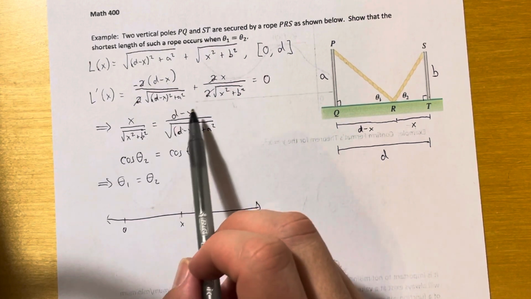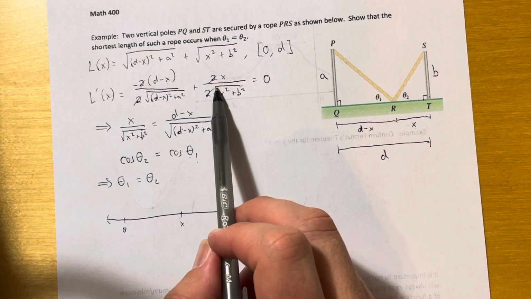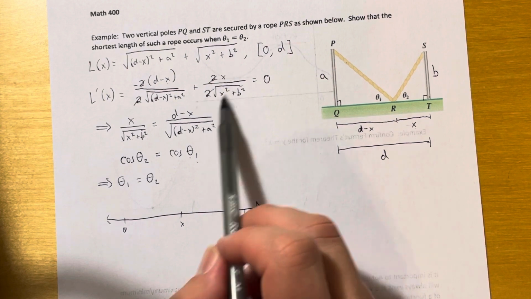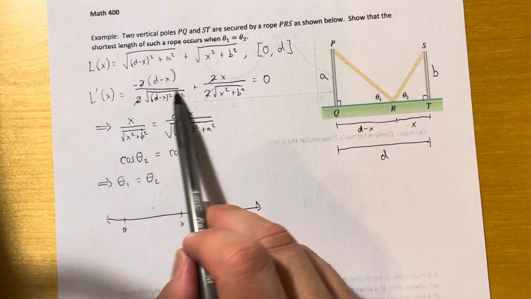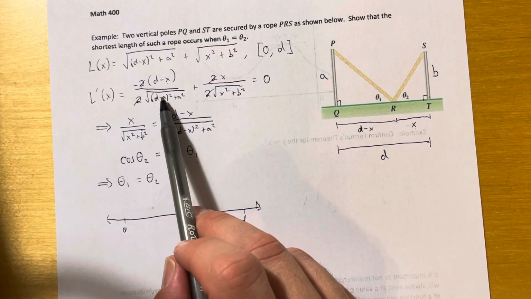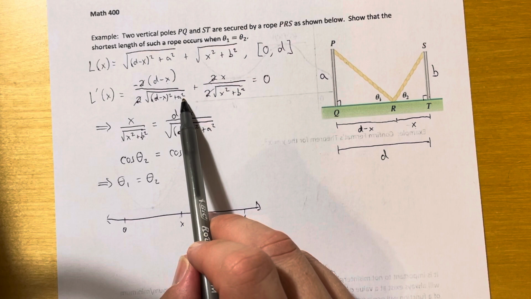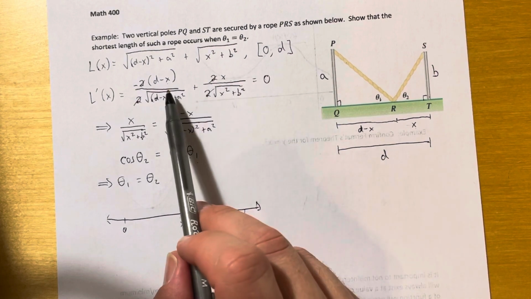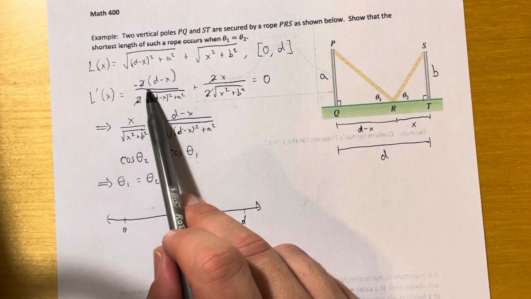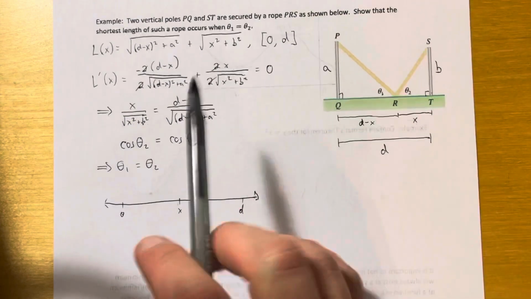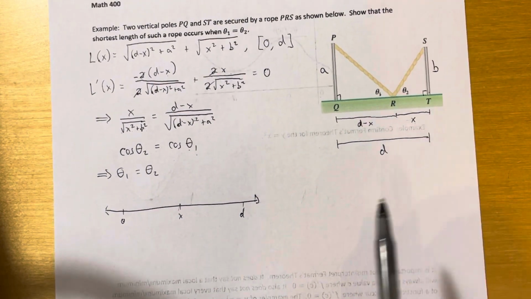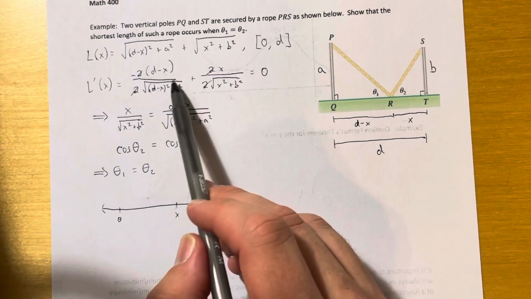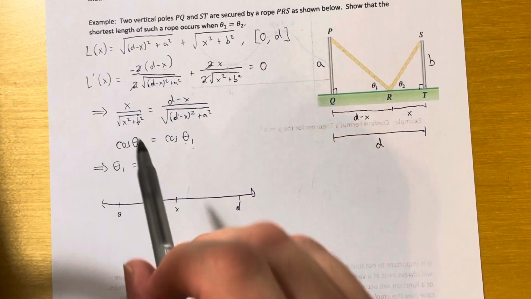If I plug a 0 in for x, I'm going to get 0 over the square root of b squared. That's just 0. And over here, I'm going to get d over this square root of, this would become d squared plus a squared. Okay, so this term goes to 0. This term becomes d over the square root of something. Now, d is positive because it represents a length or a distance. So that's a positive number over a number that would also be positive.